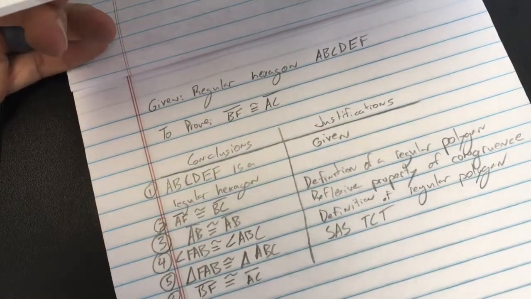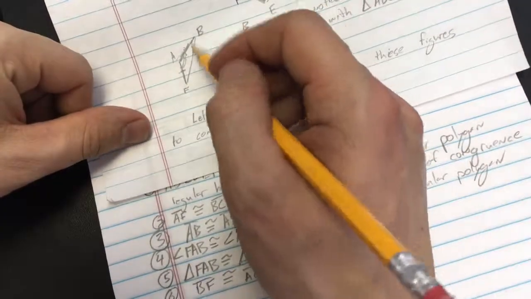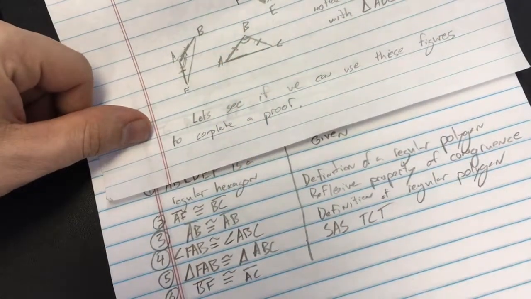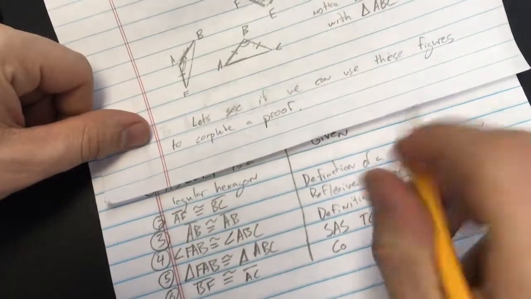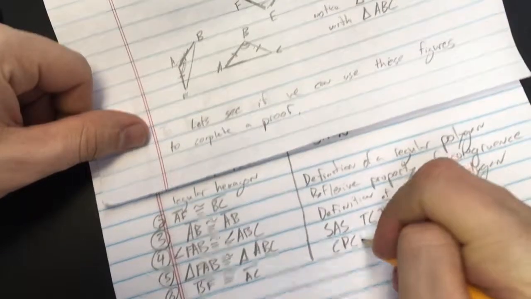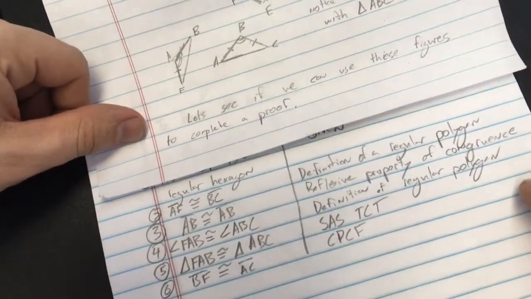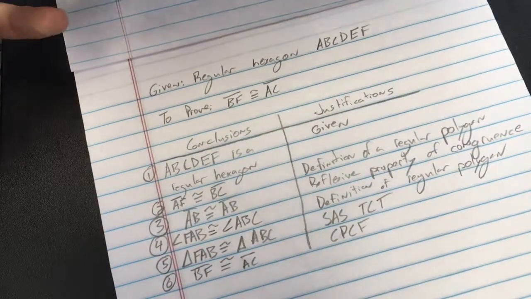Well, I've got two congruent figures, and these are corresponding parts. They're in the same locations relative to my other defined parts. So we use the corresponding parts of congruent figures theorem, CPCF. That is the end of our proof.